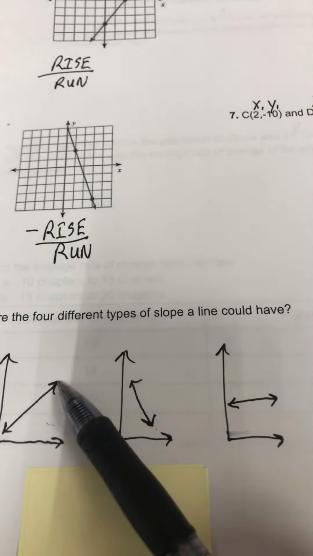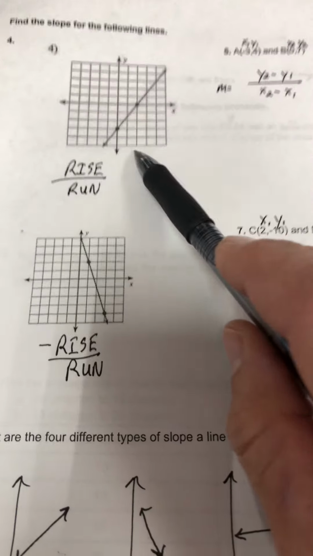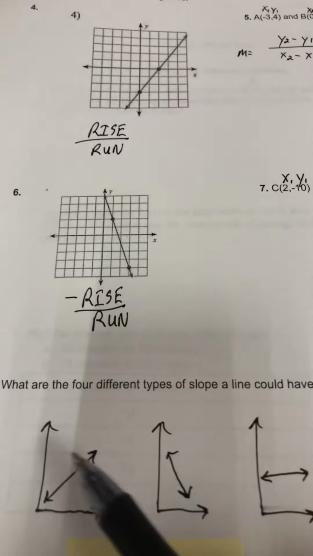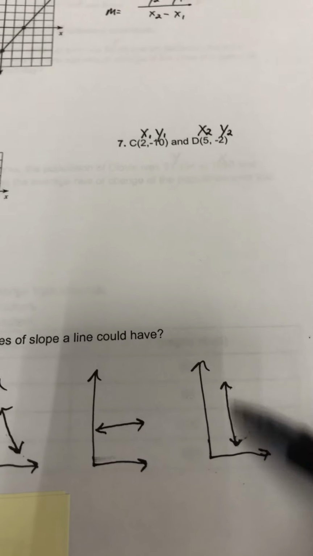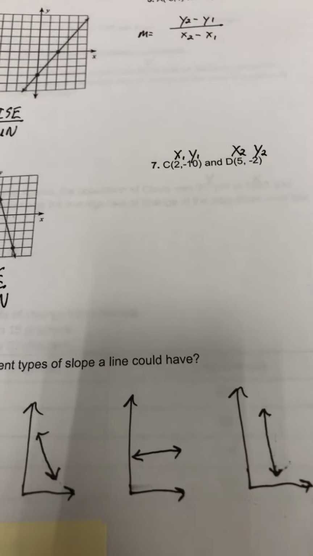So, you know, it's like this. These 2 are examples right here of my first 2. And then you have the completely horizontal and you have the completely vertical. Hopefully that helps. Label those for number 8, and good luck with the rest.